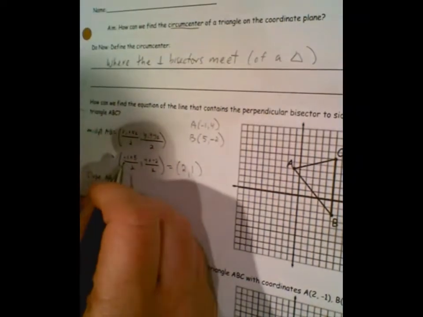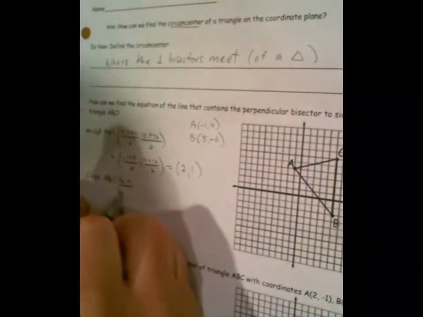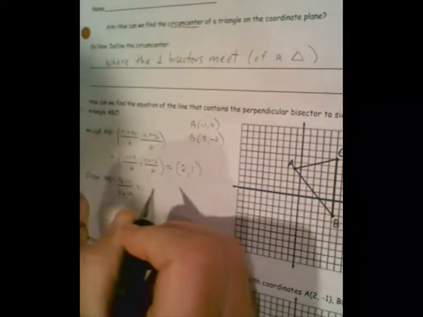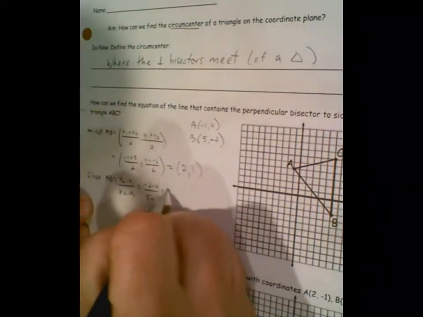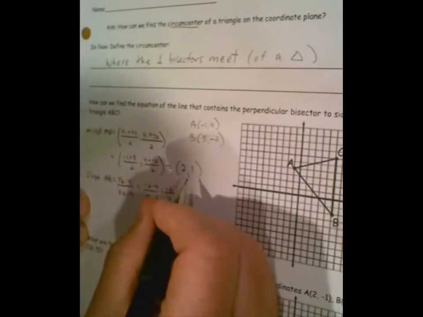Now, the slope of AB, which is y2 minus y1 over x2 minus x1, is equal to -2 minus 4 over 5 minus 1. -2 minus 4 is -6. 5 minus 1 is 4. Did I mess up?